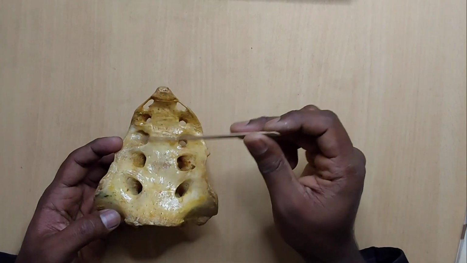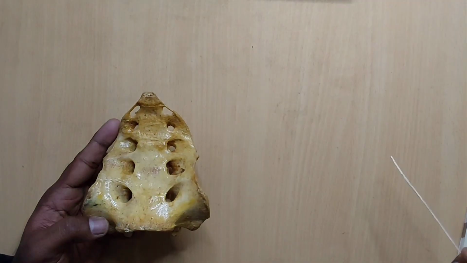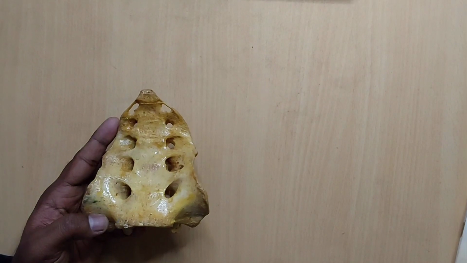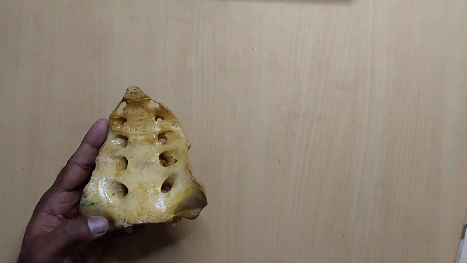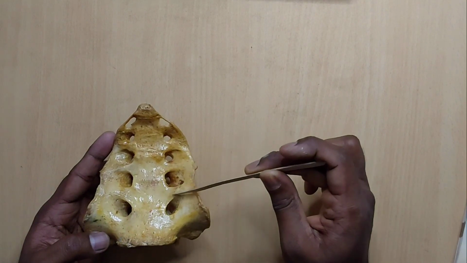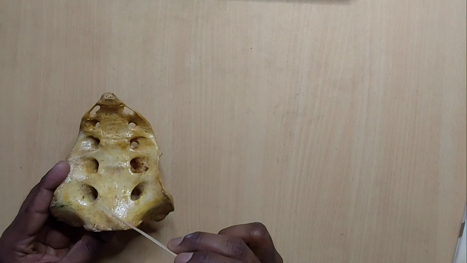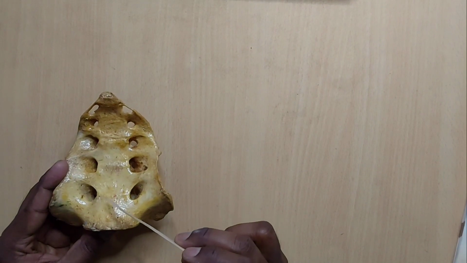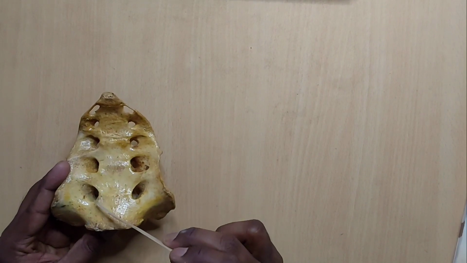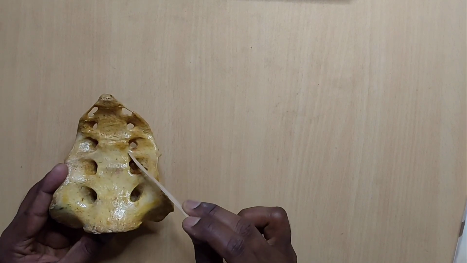What structures are attached to this area? The piriformis muscle originates from the bodies of S2, S3, S4. The pelvic mesocolon is attached from the left of the first sacral vertebra to the right side of the third sacral vertebra.